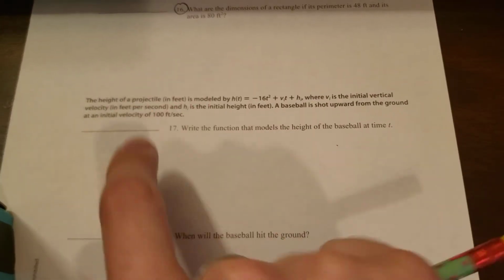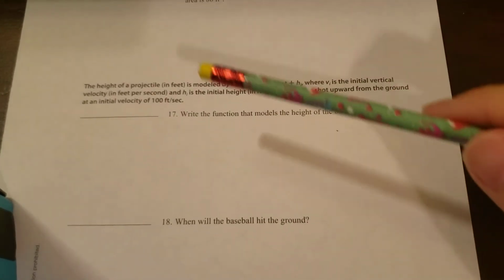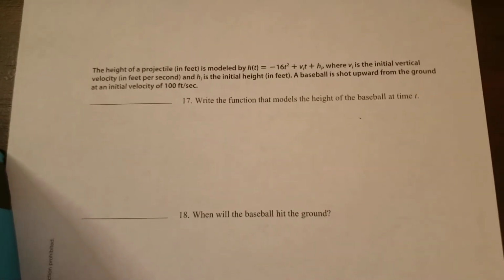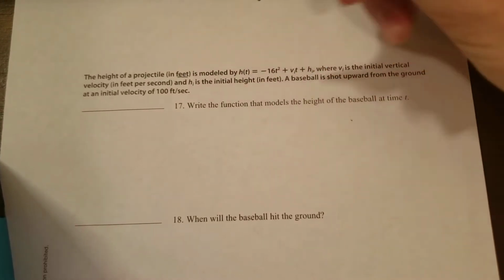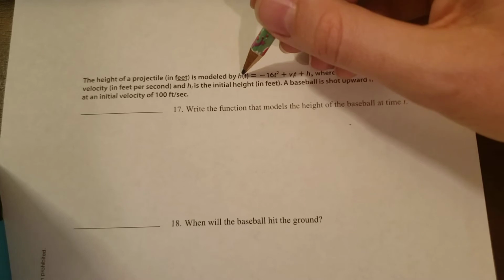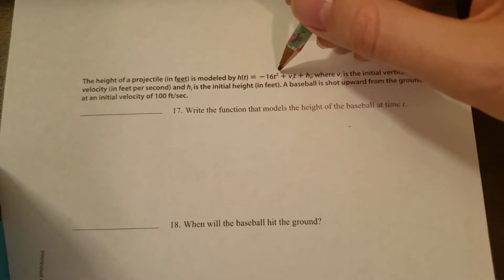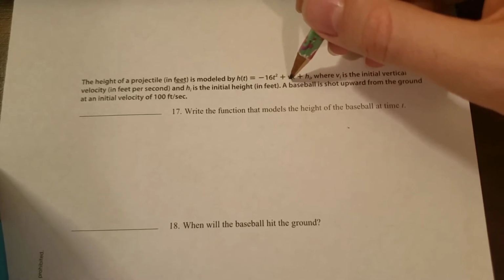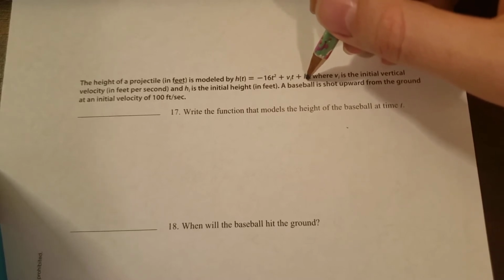Okay, this one, 17, 18, 19 are based on this whole word thing, so I want to read it. The height of a projectile in feet is modeled by this. h of t equals negative 16t squared plus vi, so that's initial velocity, times t plus the initial height.